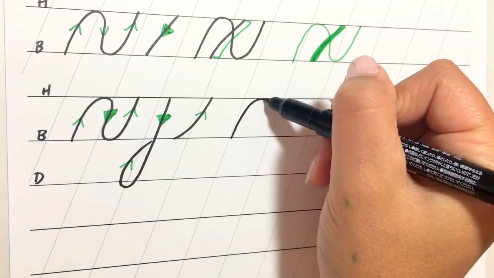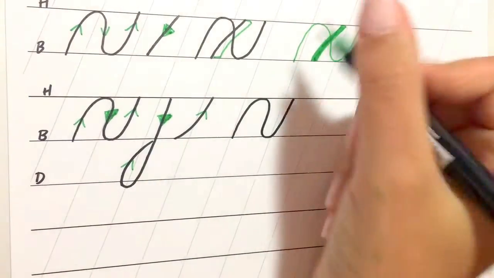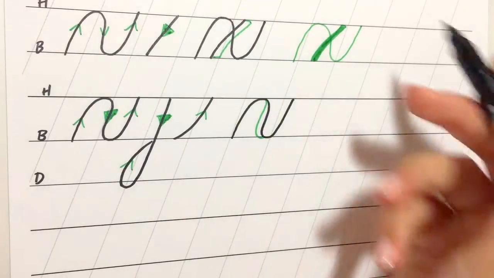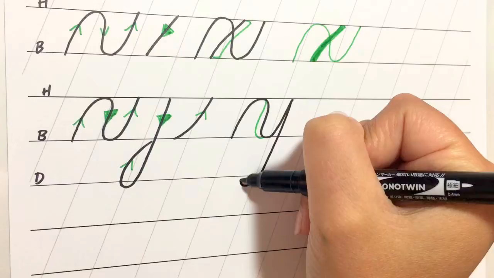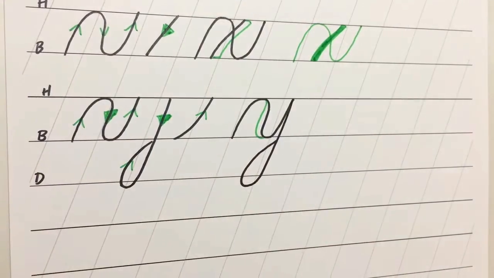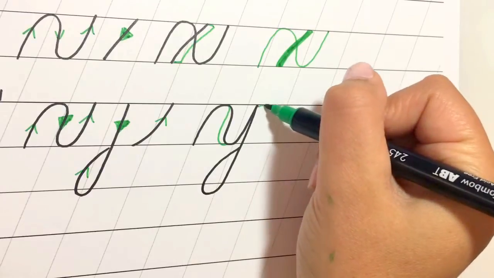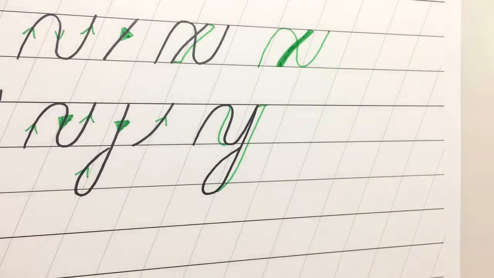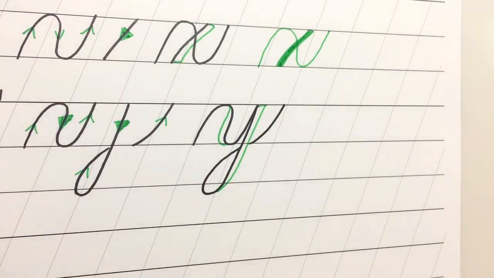So start with compound curve, add the shade there, and then make the loop of the Y, and stop right here, don't keep going through, so that you can add your shade on the outside, and then finish with this last piece.